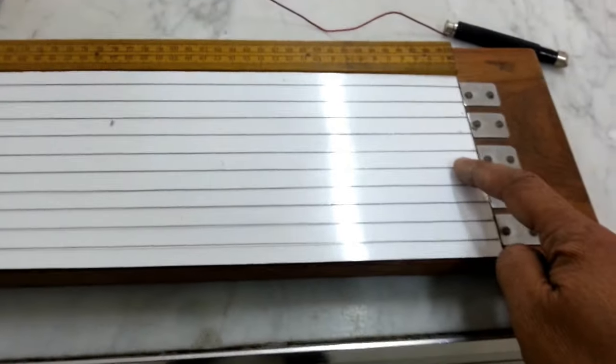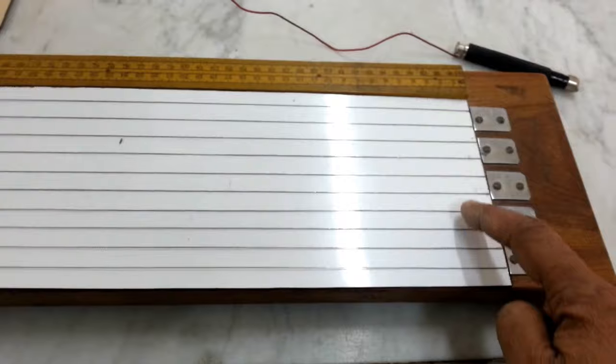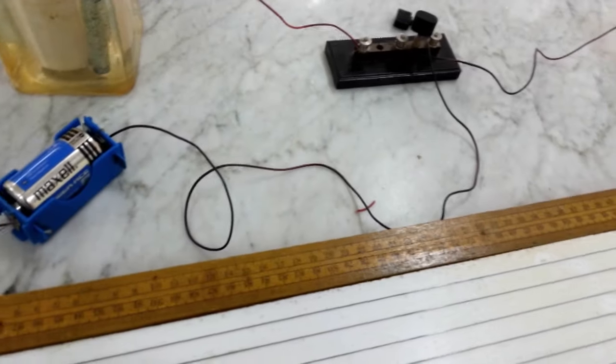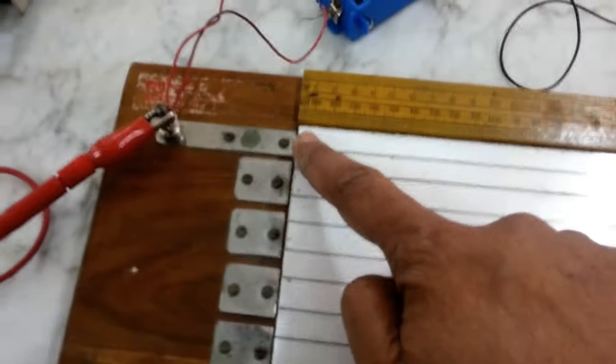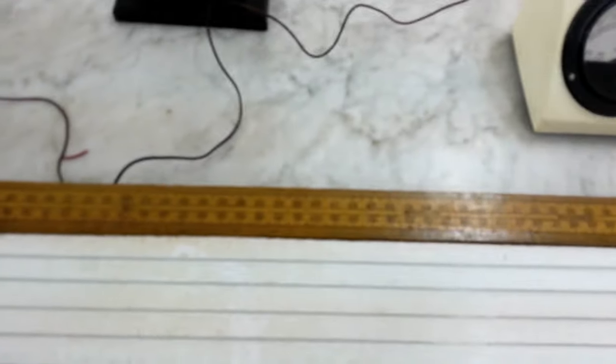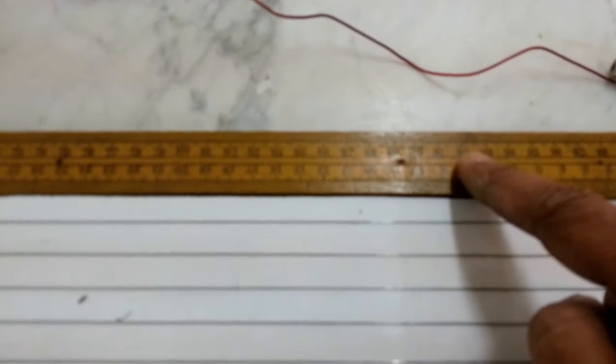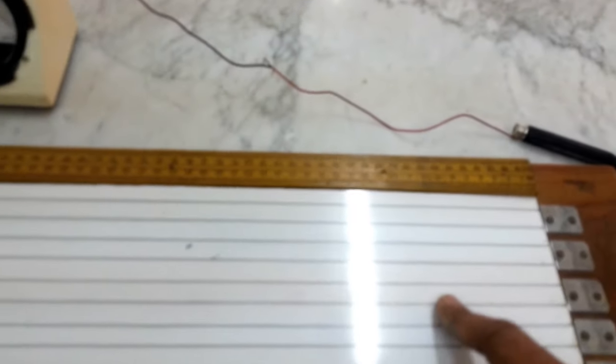So I should count the balancing point from point A, the zero of the circuit. So 1 meter, 2 meter, 3 meter, 4 and 5 meter. It is 500 centimeter and the fraction is 92. So 592 centimeters.